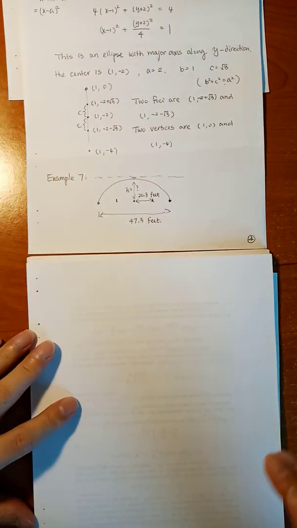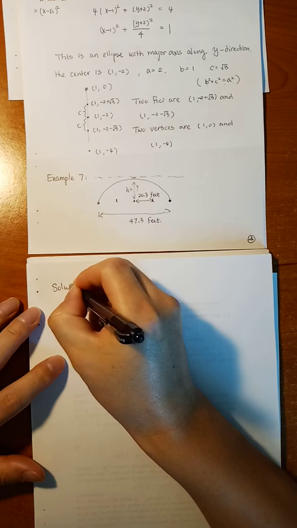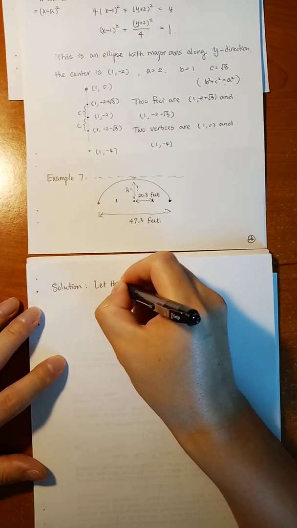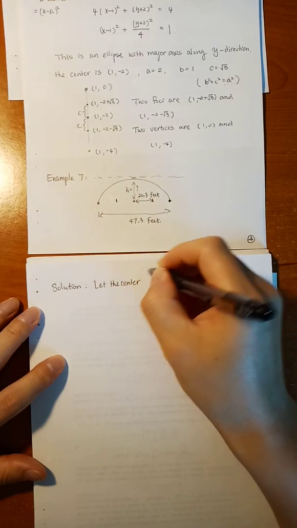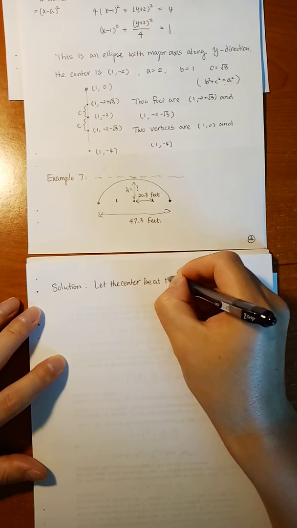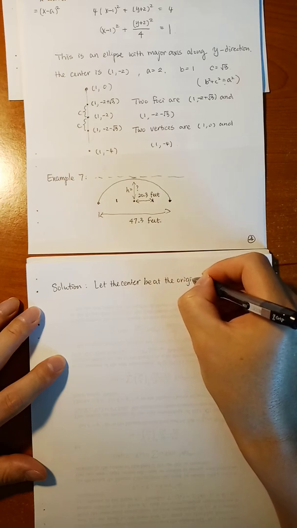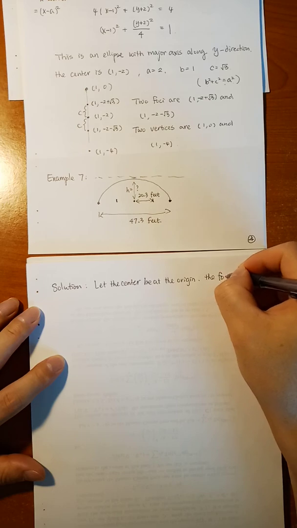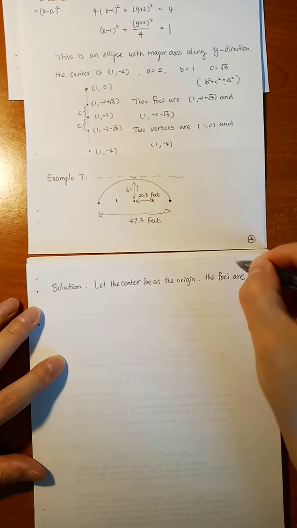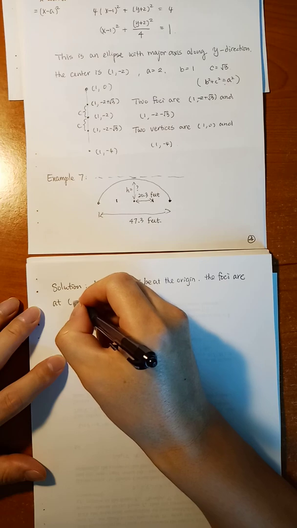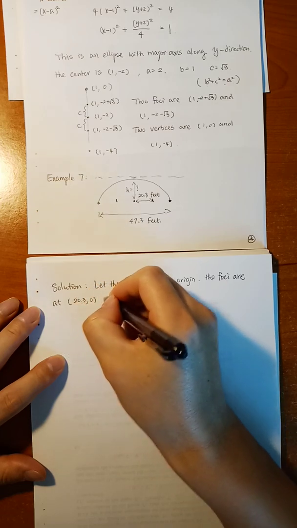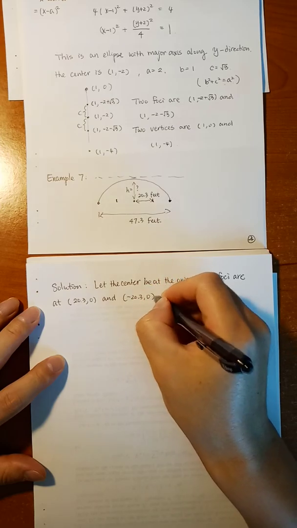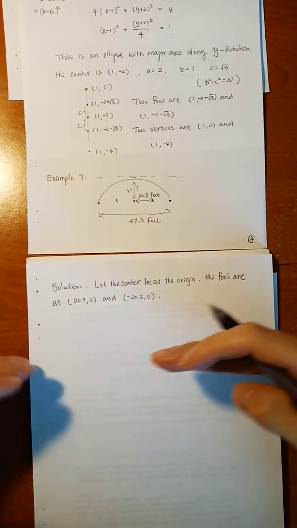So you're going to first let the center be at the origin. Okay, and the foci are at (20.3, 0) and (-20.3, 0). So that's a standard horizontal position.